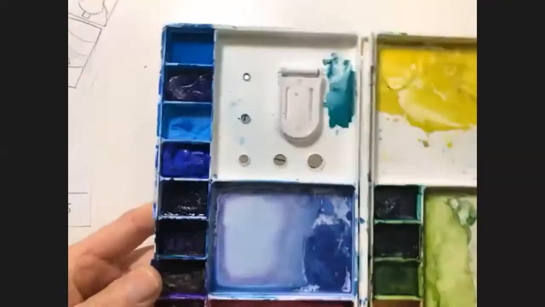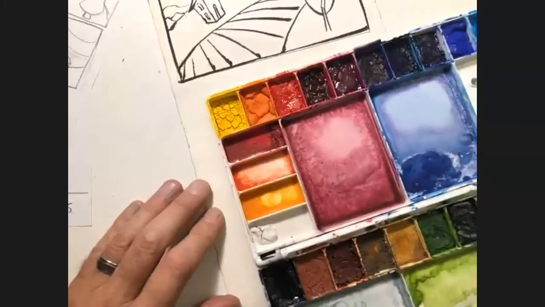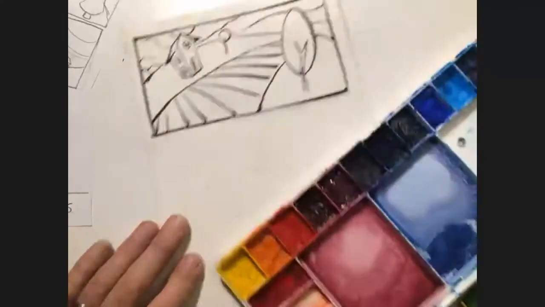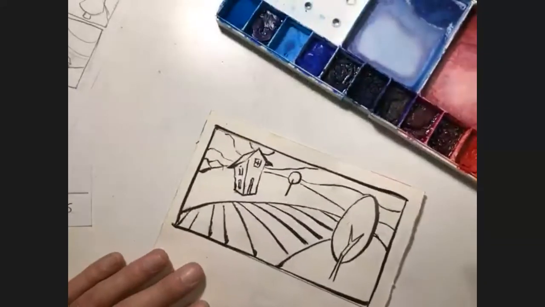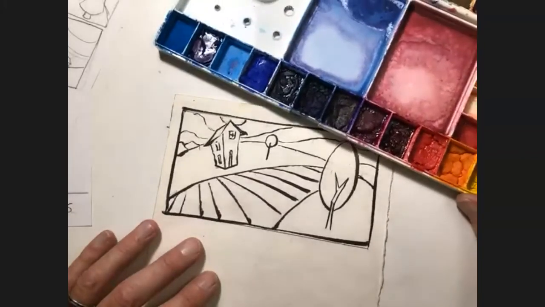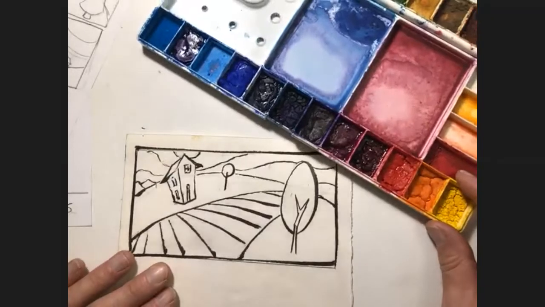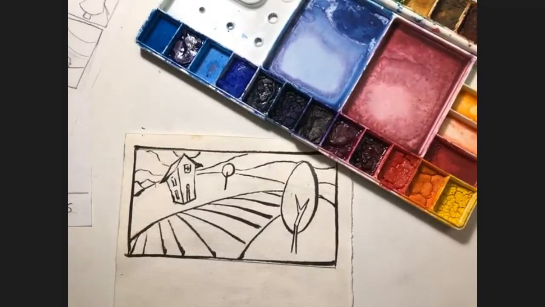Okay. All right, what I will do is try to see if I can get some of this in the picture as well, so that you can see what I'm doing even when I'm mixing with my palette.